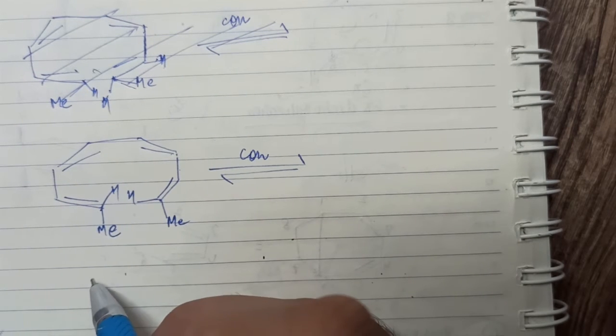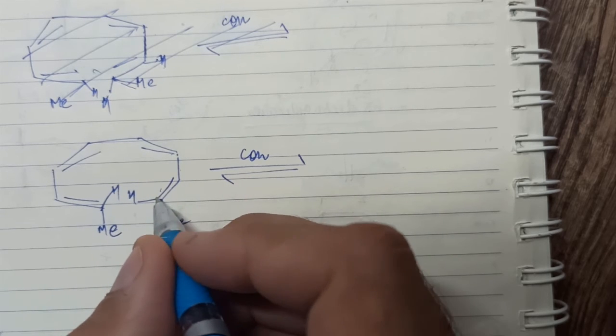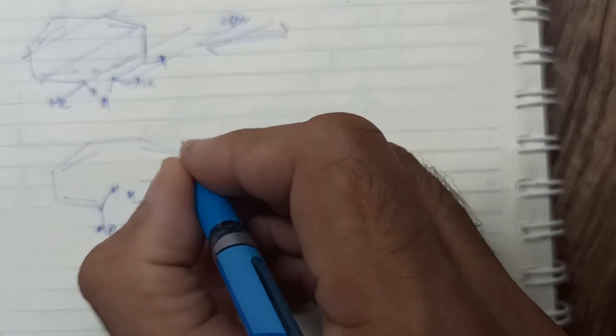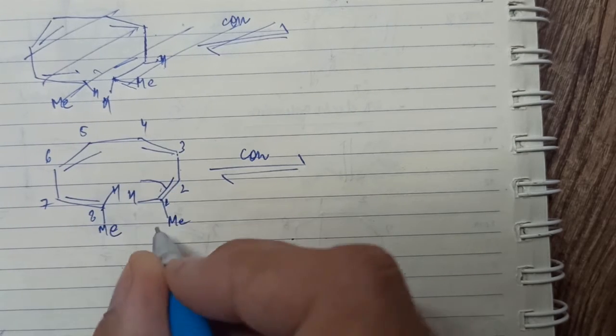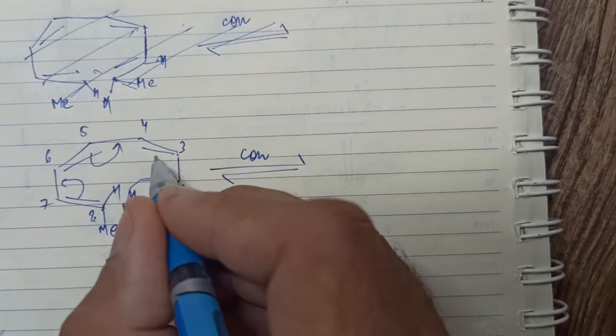How many pi electron system is the acyclic component? 4 pi bonds, 8 pi electron system. How will it cyclize? Again, we have to move the terminal. These are the terminal carbon atoms of the polyene system, as you can see. That means there should be a bond formation between first and the 8th carbon atom. This lobe will move here, this will move here, this will move here, this will move here.